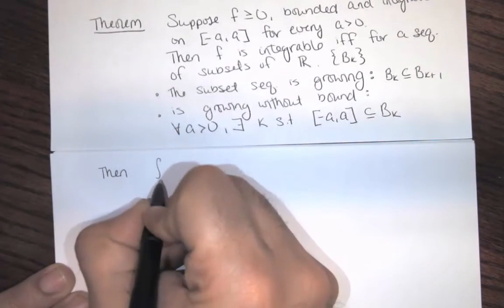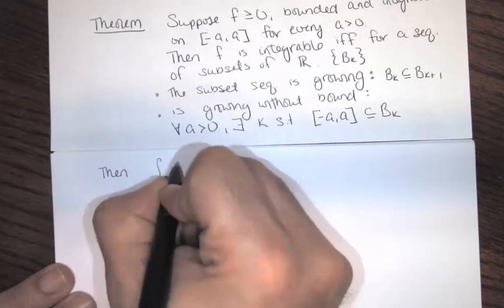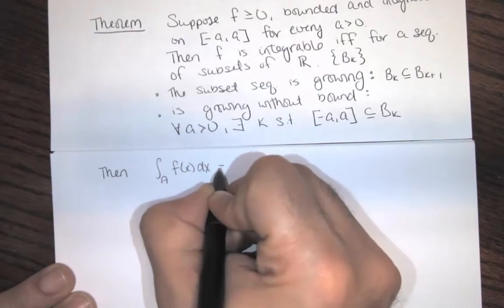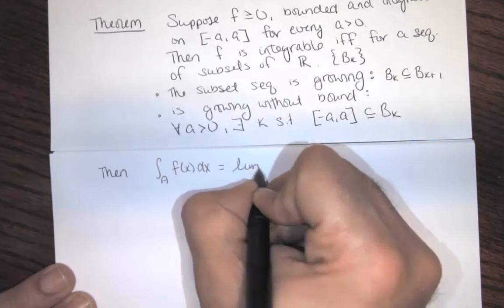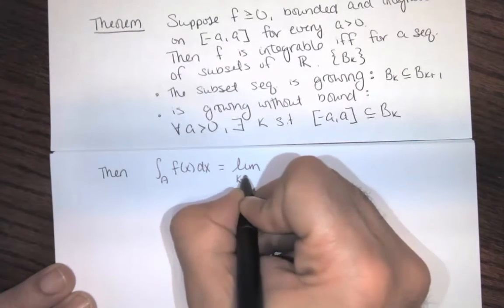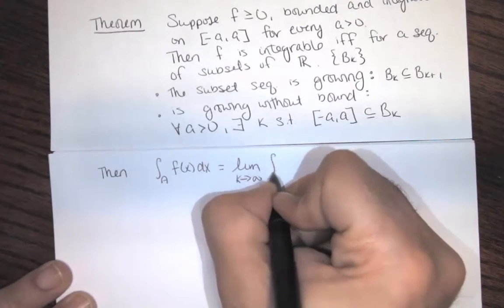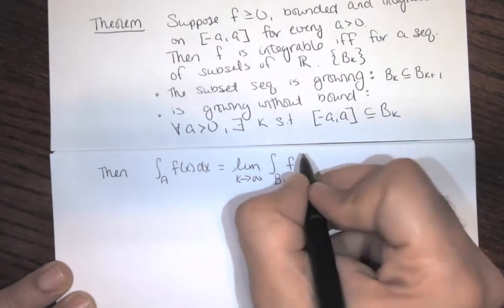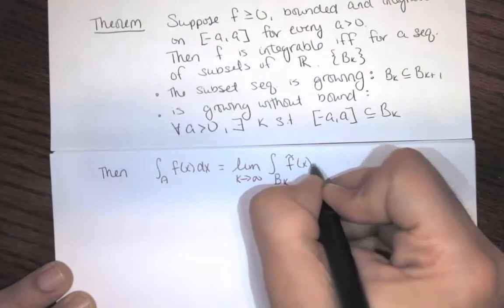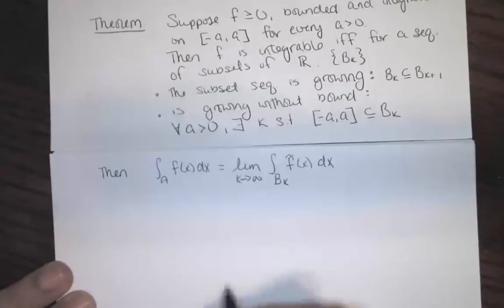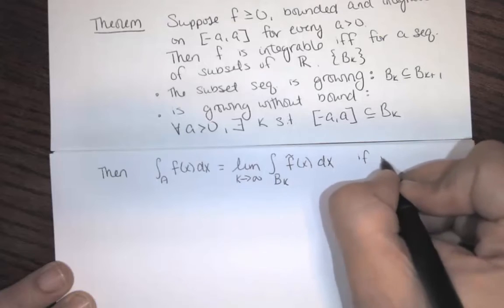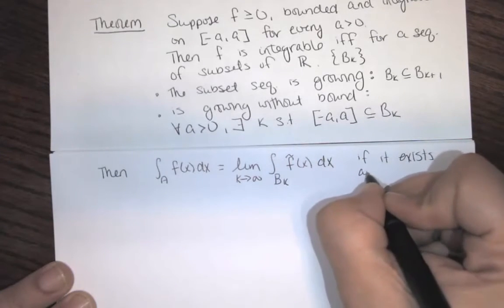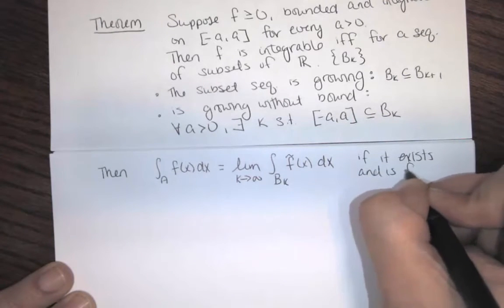Then the integral equals the limit as k goes to infinity, if it exists, and is finite.